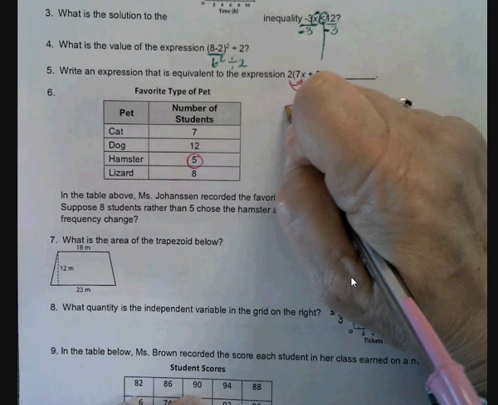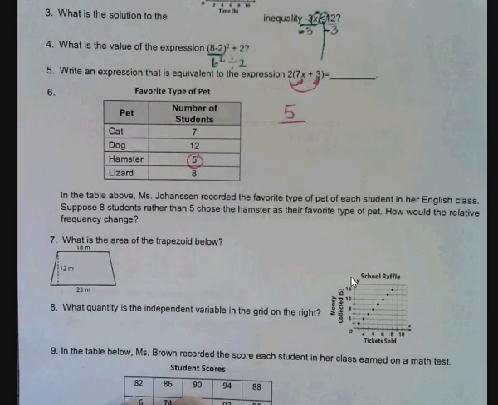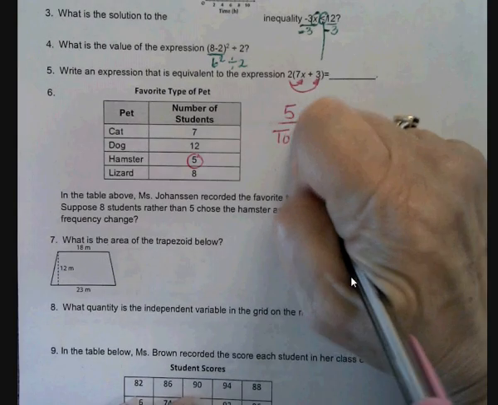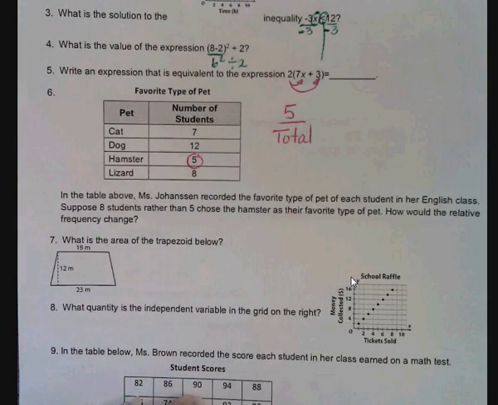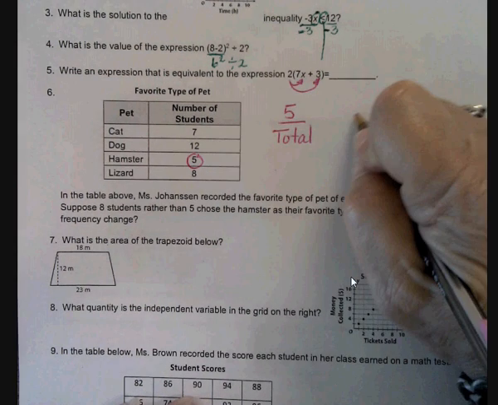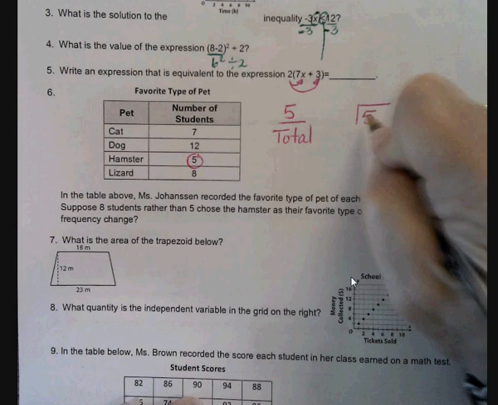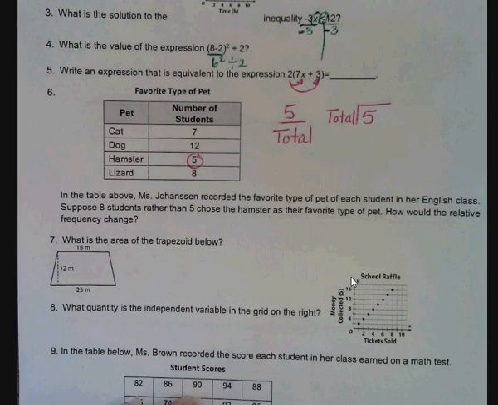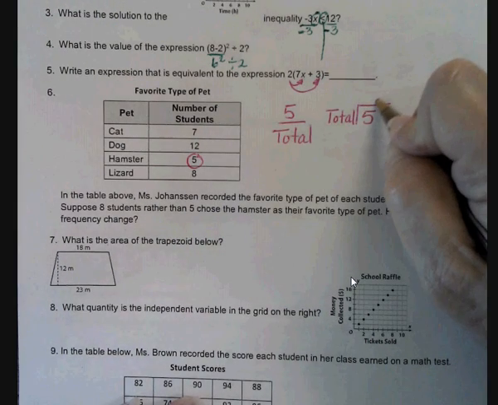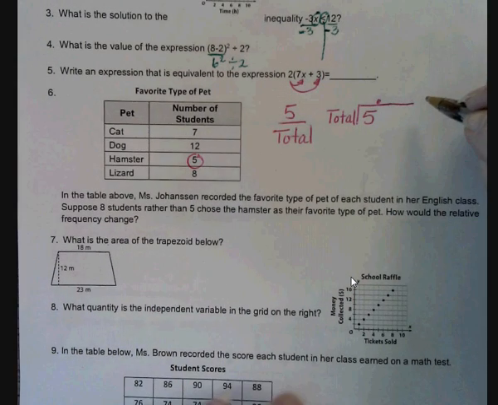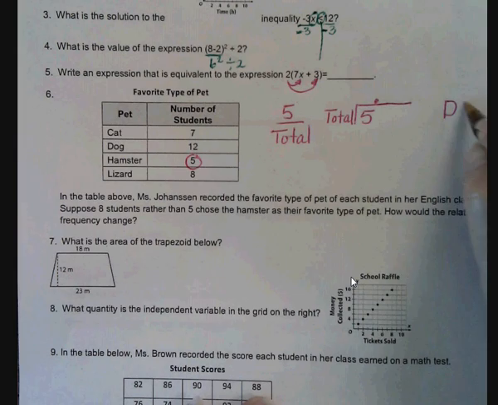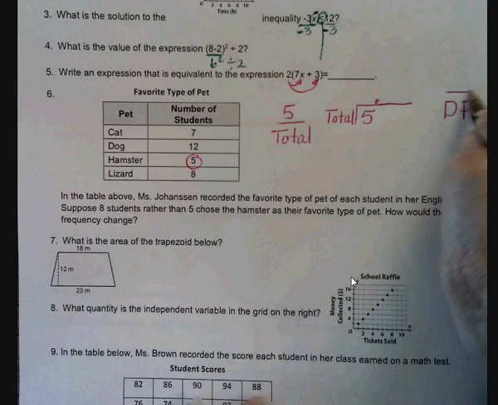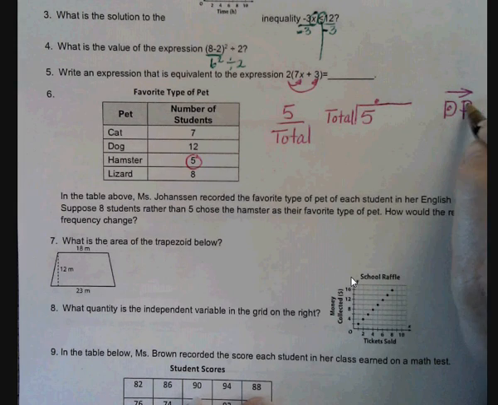Relative frequency is finding the percent. So the part is 5. We have 5 hamsters out of the total pets. So you need to add those up, okay? Now, to change this to a percent, top dog in the house. So you're dividing 5 by the total, okay? You will come up with a decimal answer, okay? Now we want to change the decimal to a percent. Dr. Pepper. So you're moving the decimal 2 places to the right.